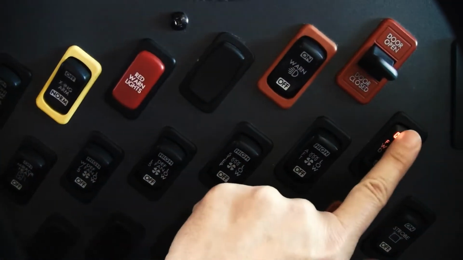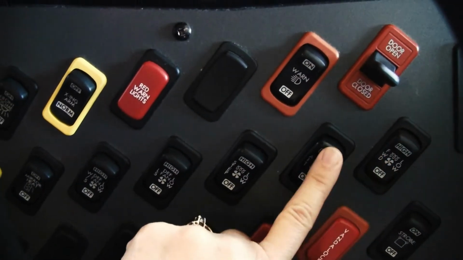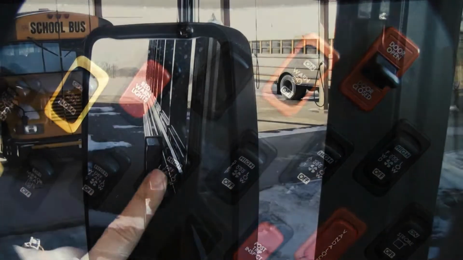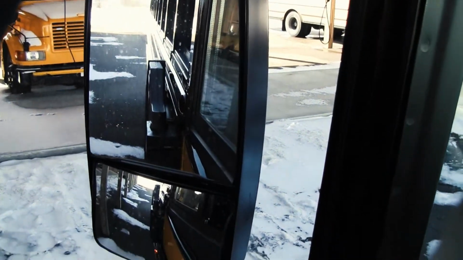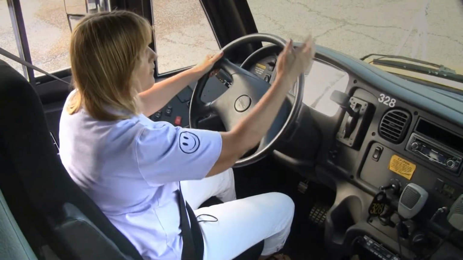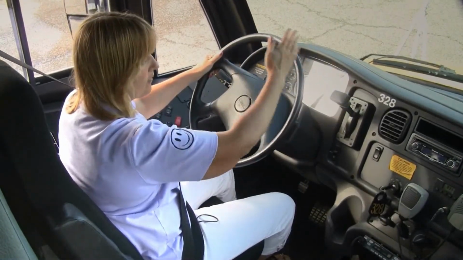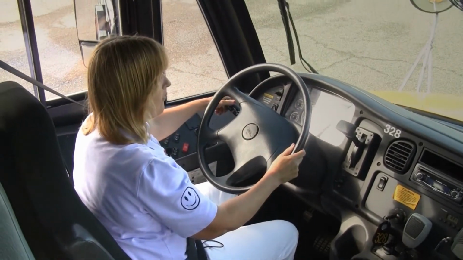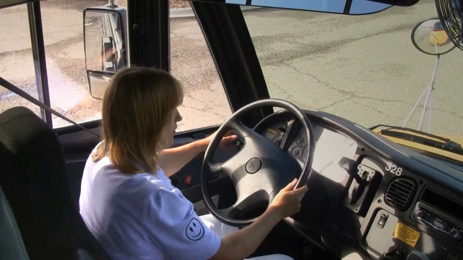Test all the heaters, defrosters, and fans on both the high and low settings. Note that all mirrors are properly adjusted and the windshield is clean, clear, and free of damage. Test that the wipers operate smoothly and there is sufficient washer fluid.